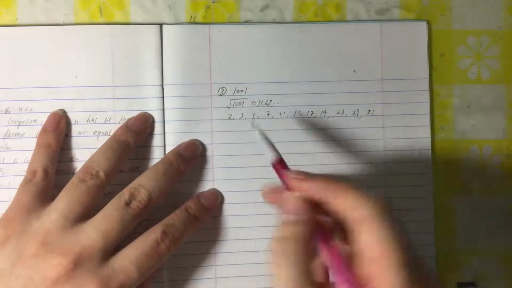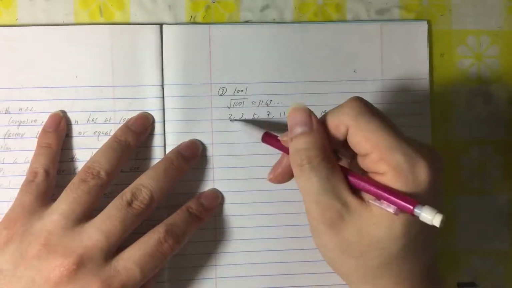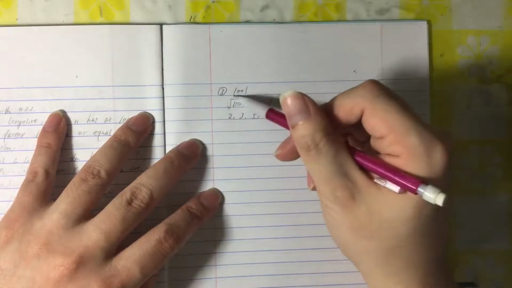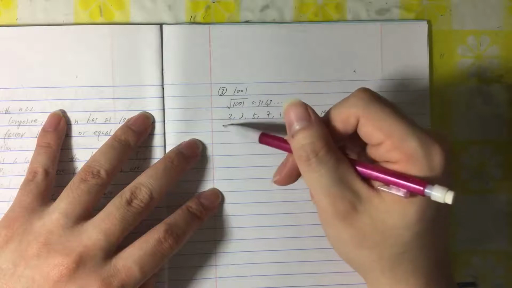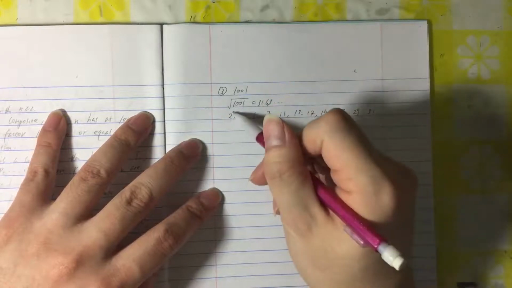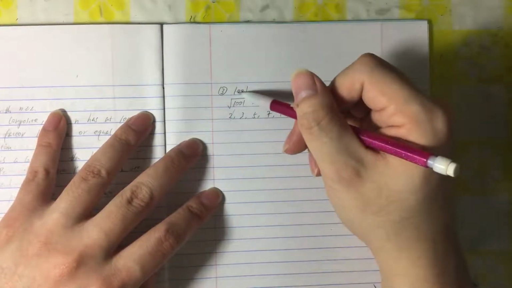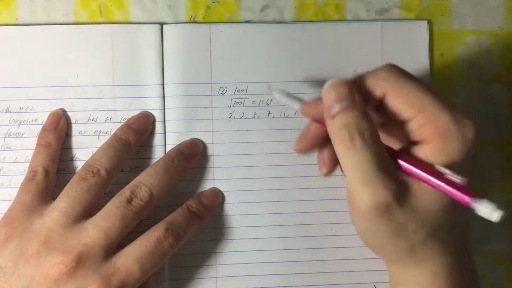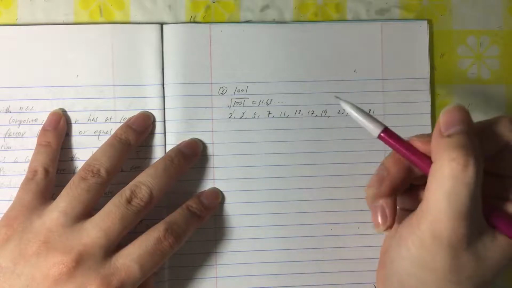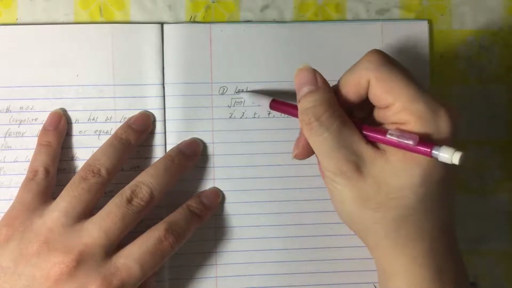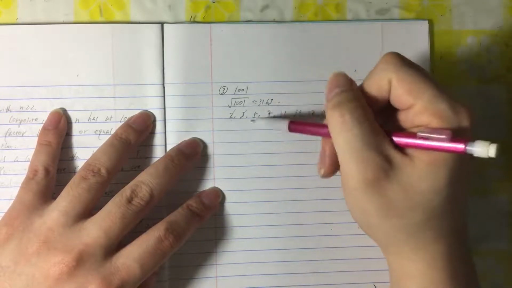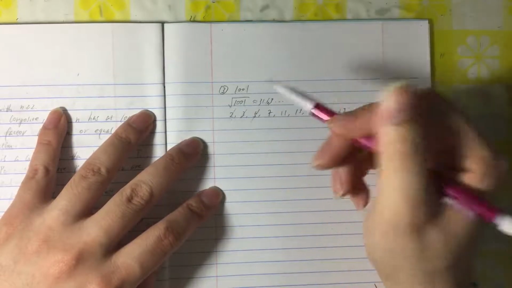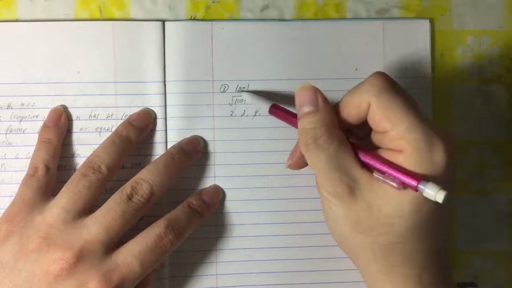Then let's try each number. 1001 divided by 2 is not a whole number, so 2 is not a prime factor. Take 1001 divided by 3, use your calculator. We don't get a whole number, so 3 is not a prime factor. 1001 divided by 5 is not a whole number, so 5 is not a prime factor.